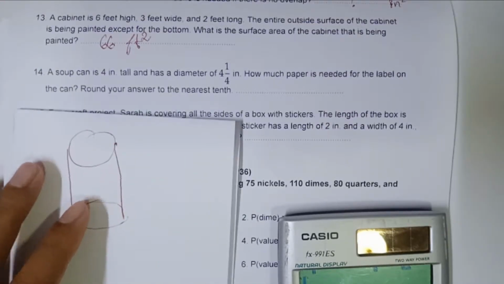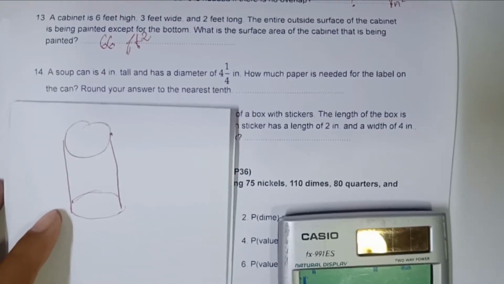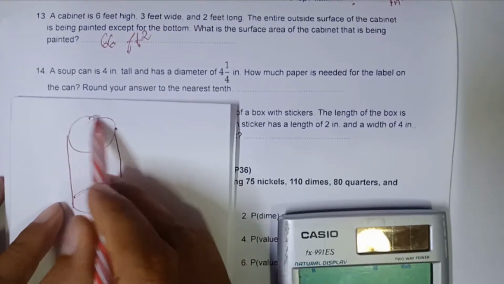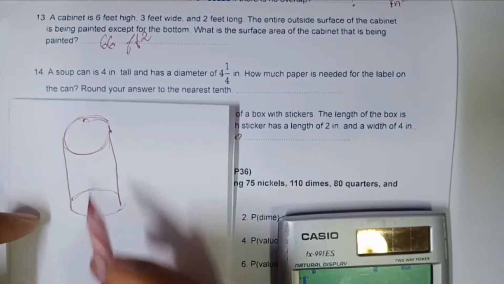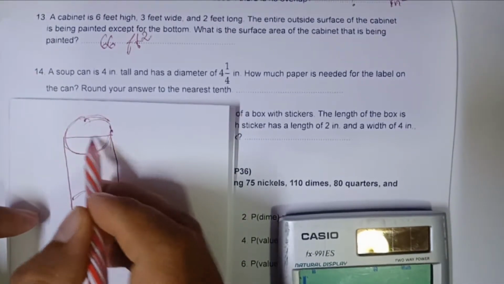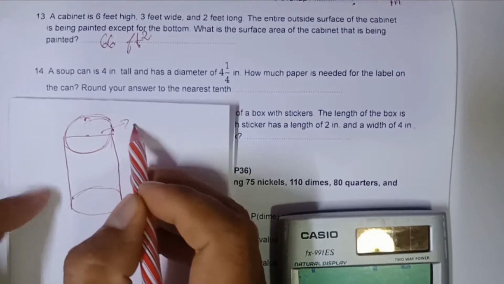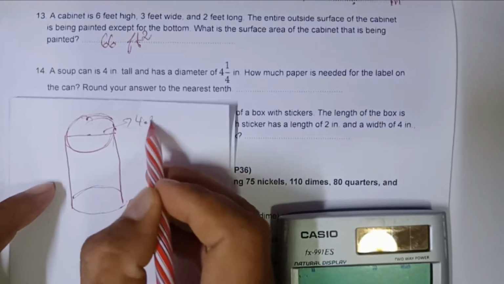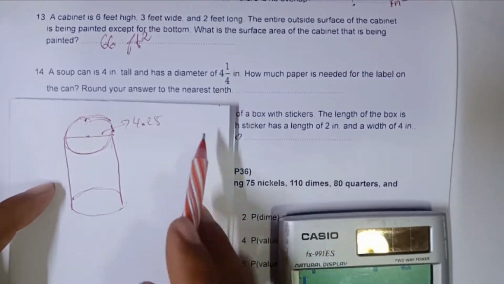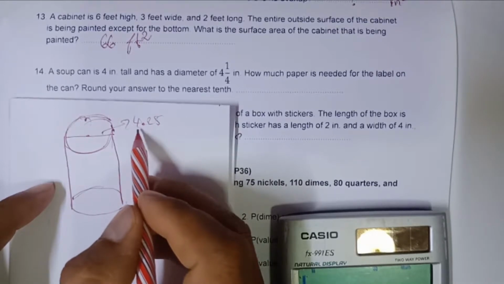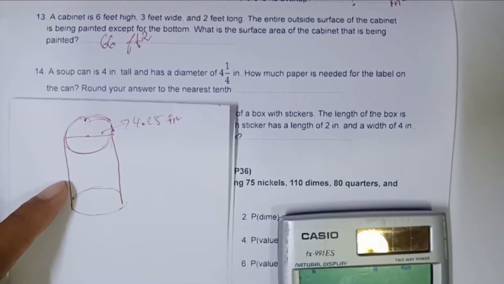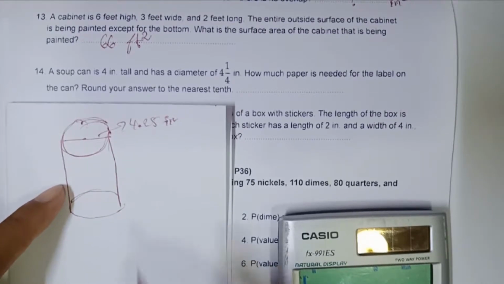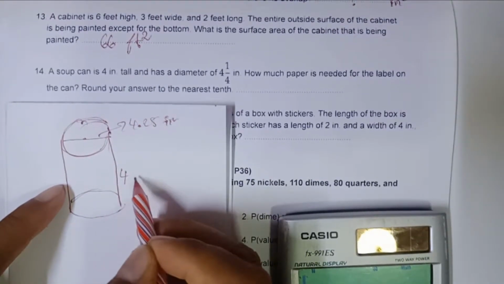Okay, so I'm probably making this can drawing right here with the diameter. This diameter is, let's say 4.25, because 1/4 is 0.25, so 4.25 inches. And then the height, which is 4 inches.